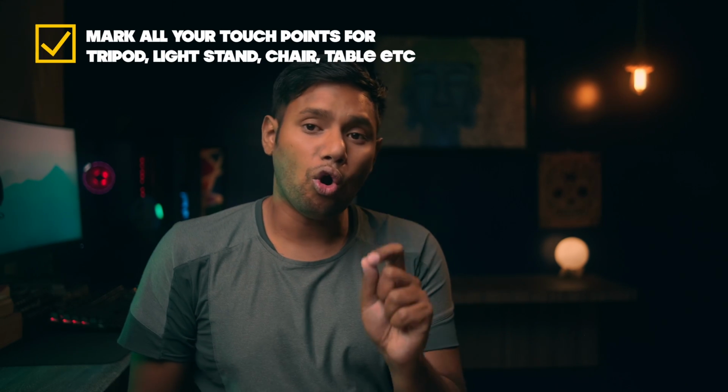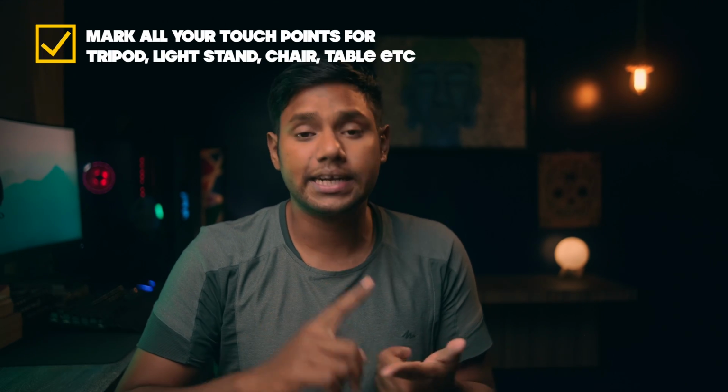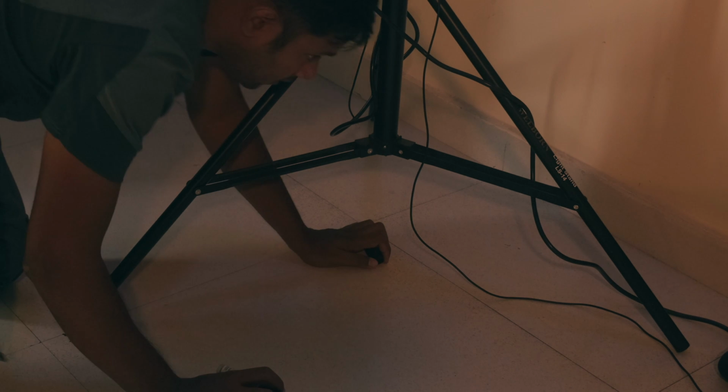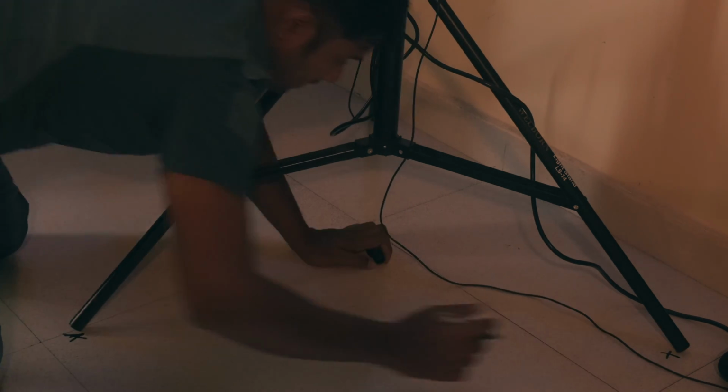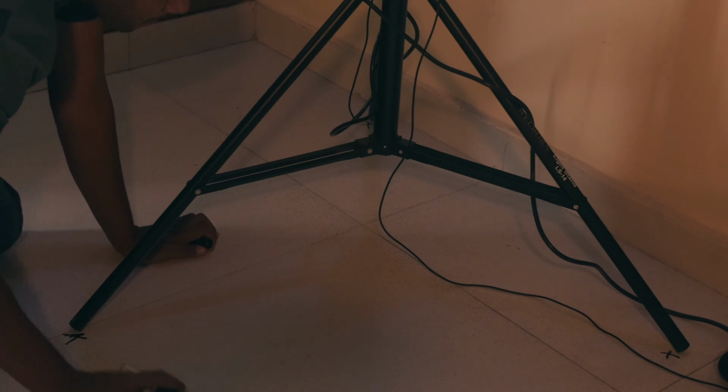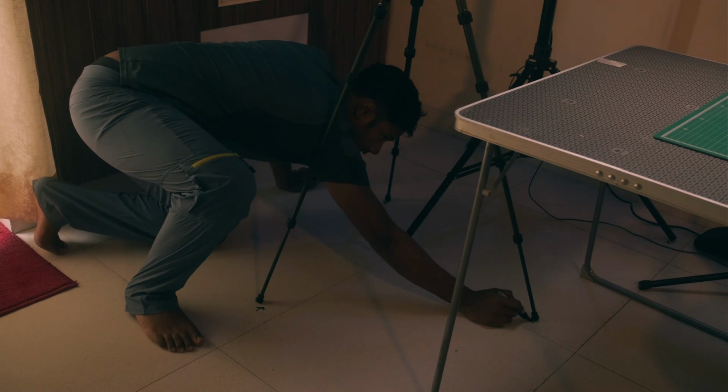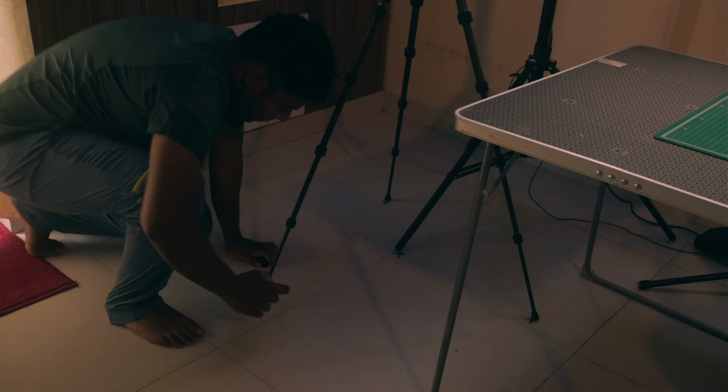Now comes the second point. Take a permanent marker and mark down all those points जहाँ पे आपका tripod, आपका light stand, आपका secondary light stand, चेयर जहाँ पे रखी है उसके पहिए कहाँ पे आते हैं. Mark all those points down because every time you set up your camera, if just in case you have to remove them and keep them somewhere, you know where you have to place it. There is a consistency in your video every time.